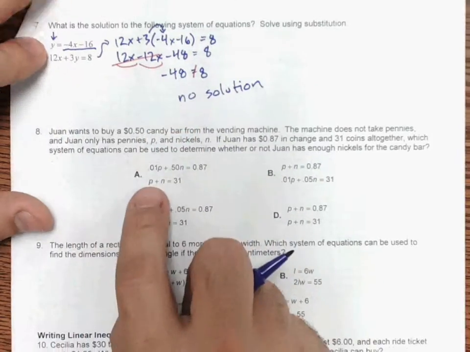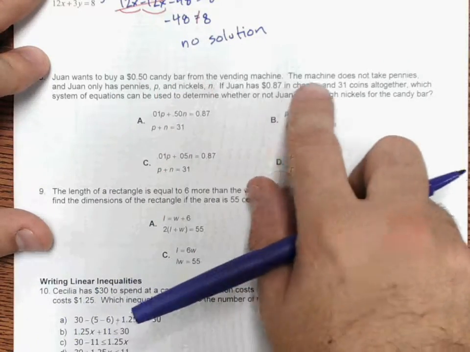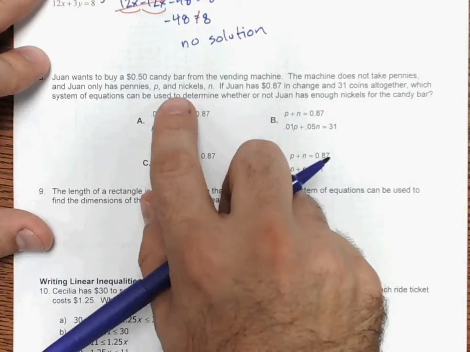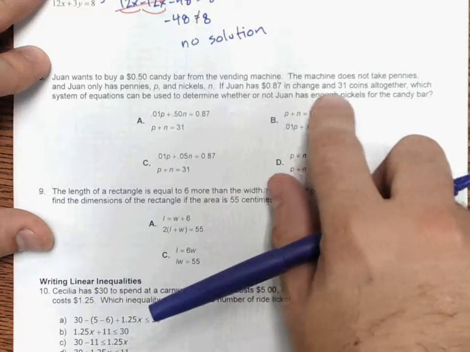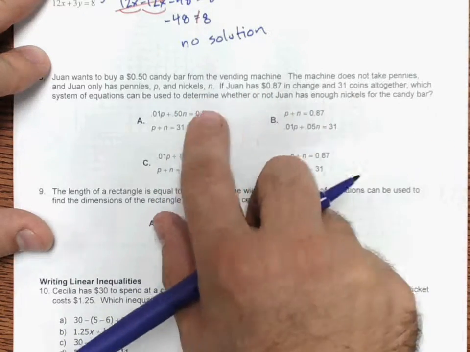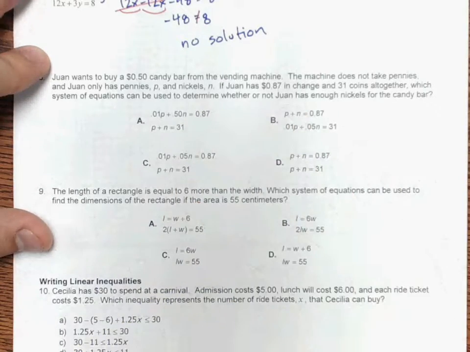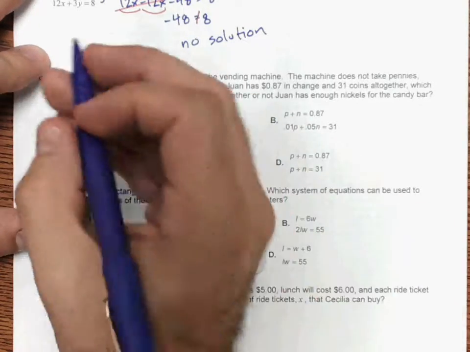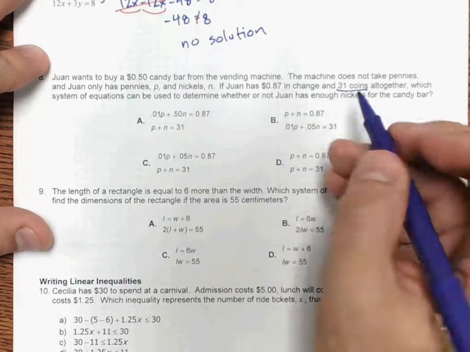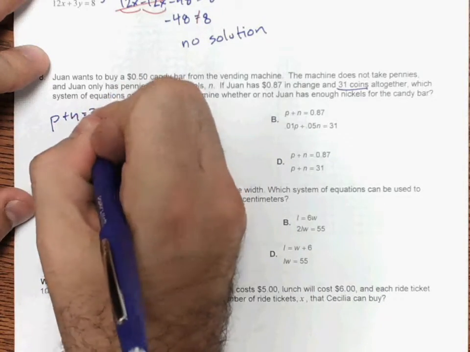All right. Number 8, Juan wants to buy a 50-cent candy bar from the vending machine. The machine does not take pennies, and Juan only has pennies, P, and nickels, N. If Juan has 87 cents in change and 31 coins altogether, which system of equations can be used to determine whether or not Juan has enough nickels for the candy bar? Now, it's not asking us to solve, it's just asking us to set up. So, we have 31 coins. That's pennies plus nickels equals 31.